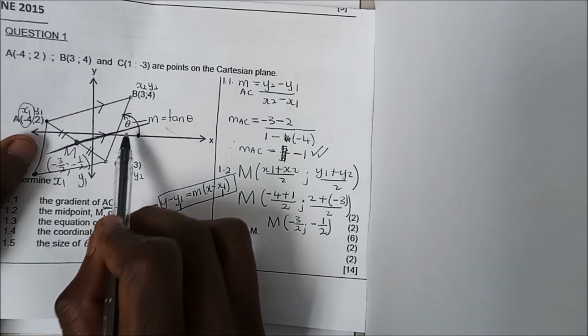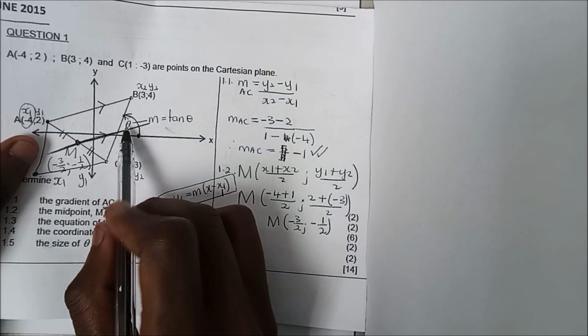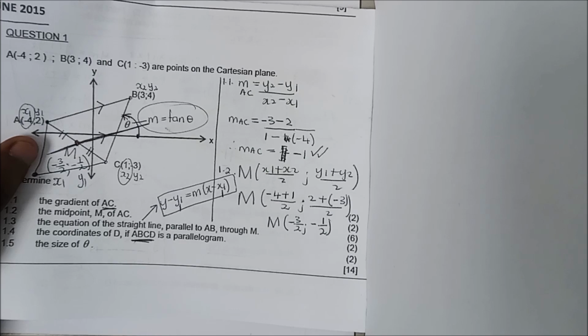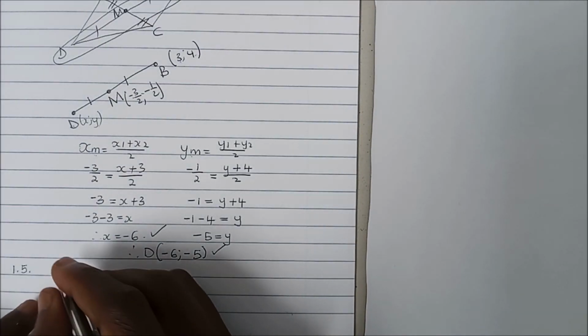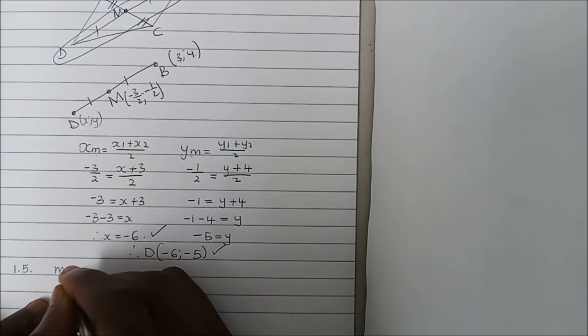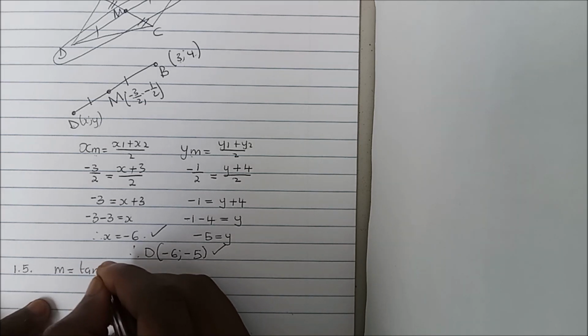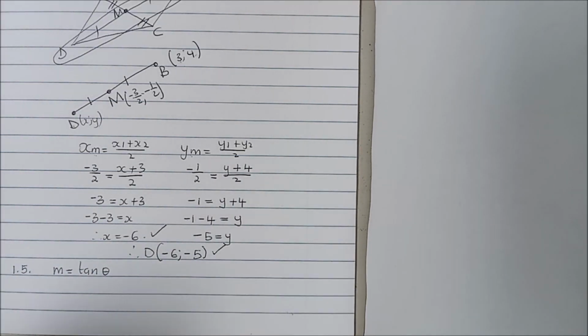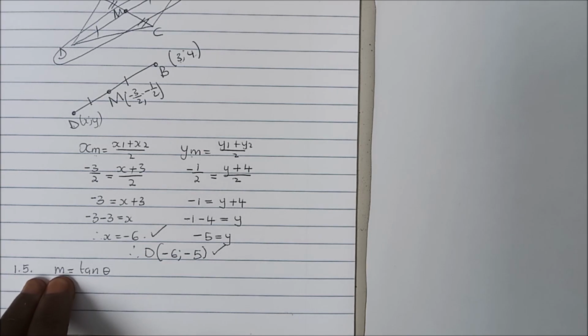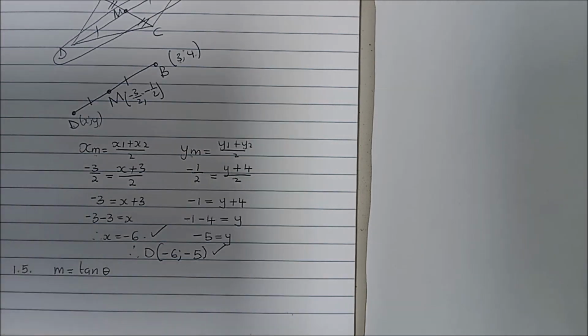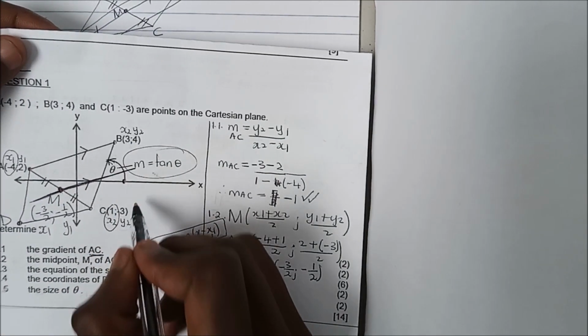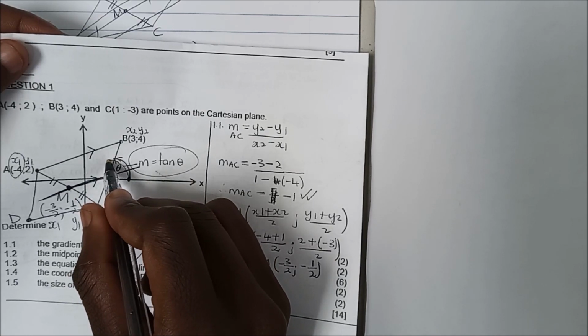So now, we said if theta is an inclination, then to find it, we have to use that formula, which is m equal tan of theta. So now we ask ourselves questions. Which gradient are we going to use? Remember, it's from the x-axis to a line, but which line?